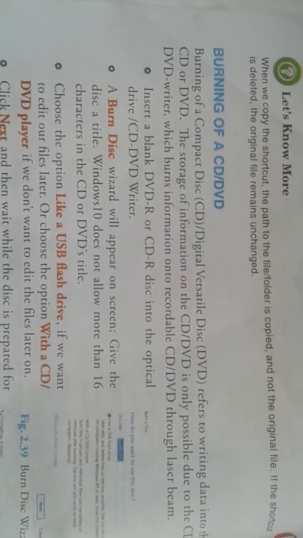So before that, I tell you one thing about burning of CD and DVD. This is a very important part because it comes in your 10th class also. Burning of a CD and DVD is what?